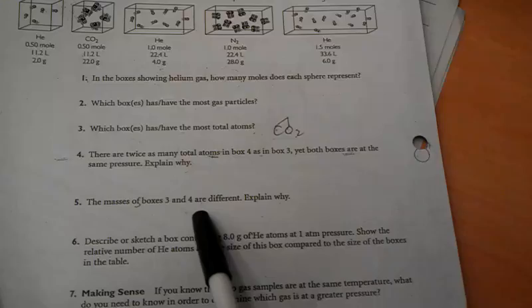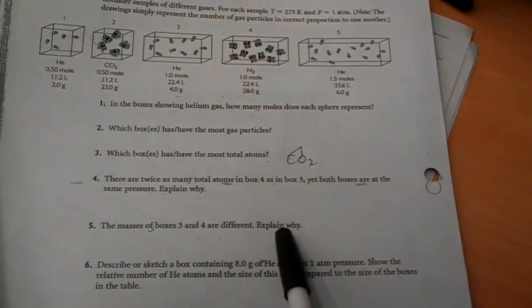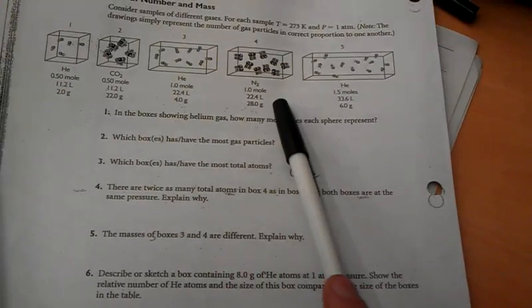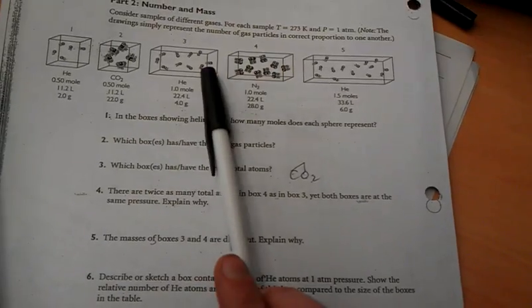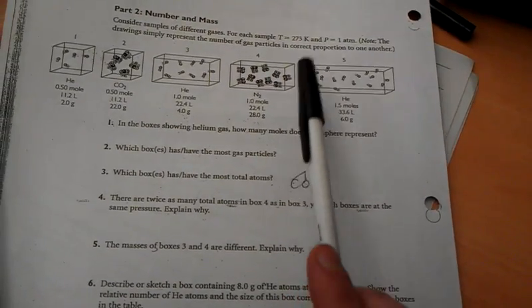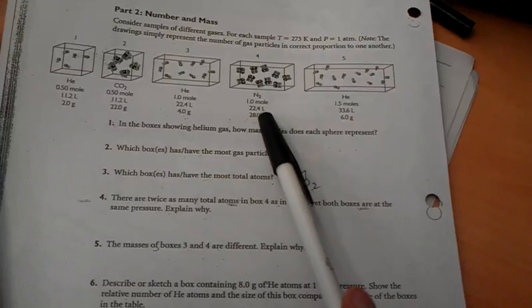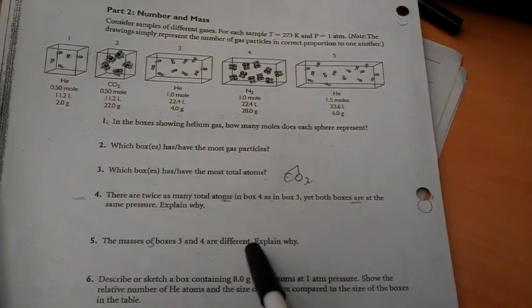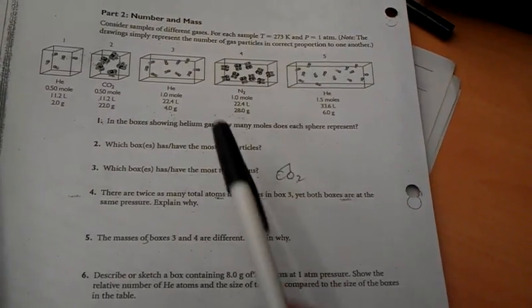It says the masses of boxes 3 and 4 are different. Explain why. Okay, there's 3, there's 4. This helium weighs 4 grams. This nitrogen box weighs 28 grams. I want you guys to look at the periodic table for that. Compare the weights of helium and the weights of nitrogen.